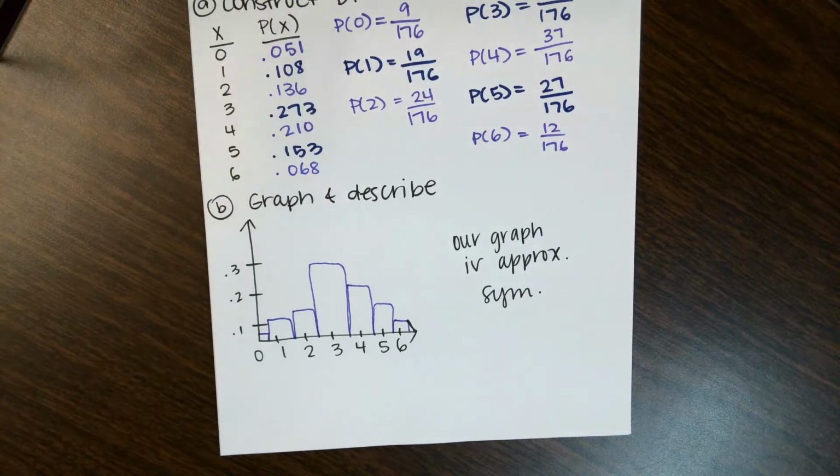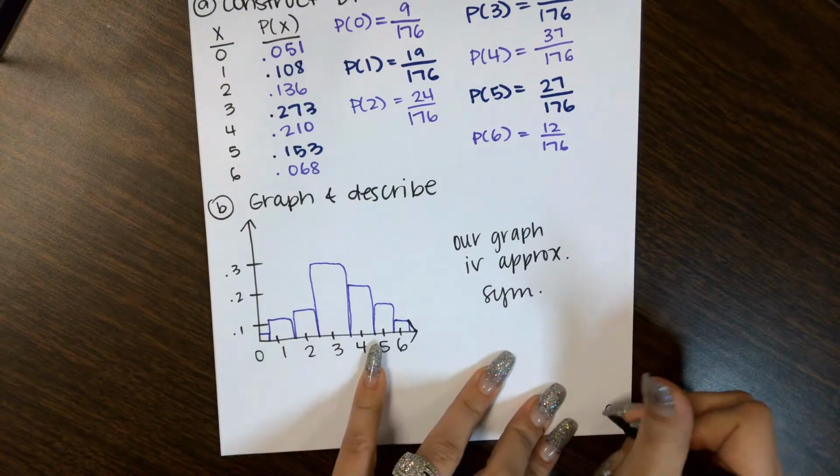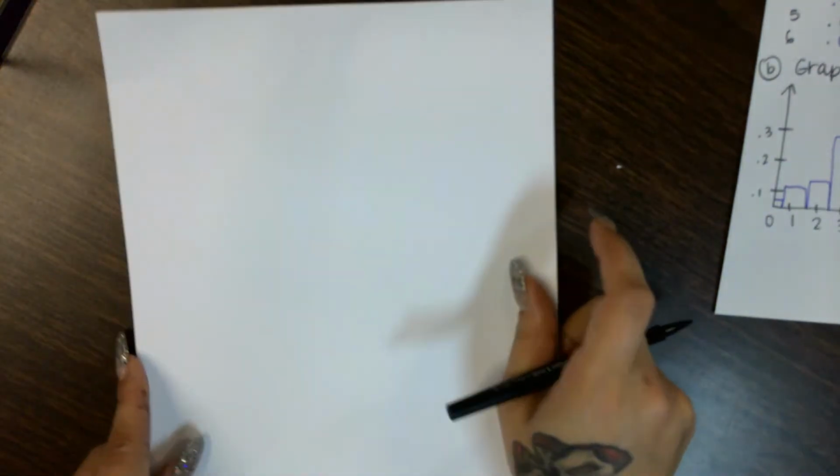Okay. Now we have C, D, E, F, G to this problem. I have to change pages, obviously. I'll keep this face up so I can keep recalling it if I need to. But we're going to answer these few different problems.